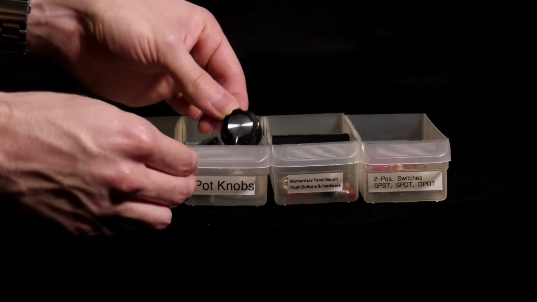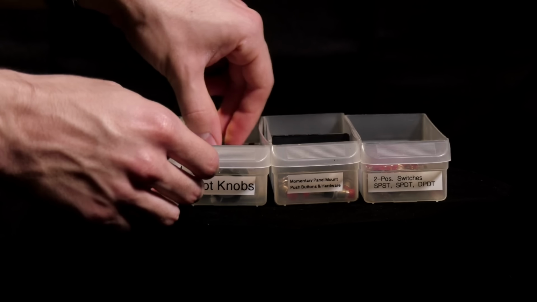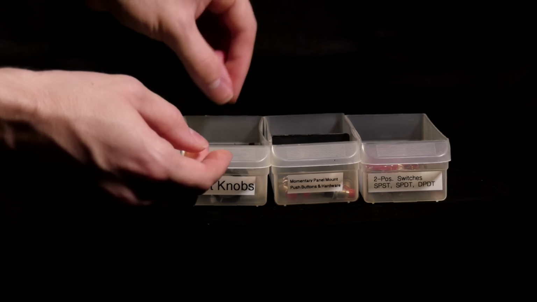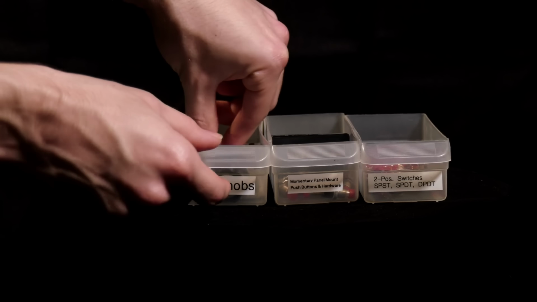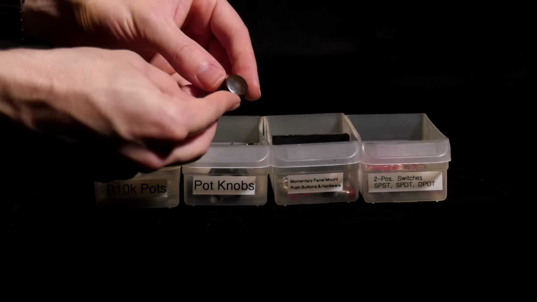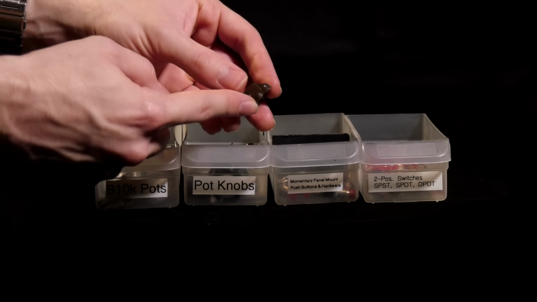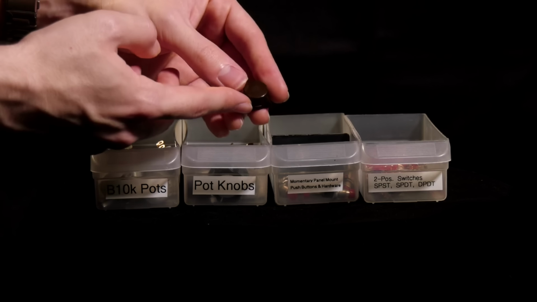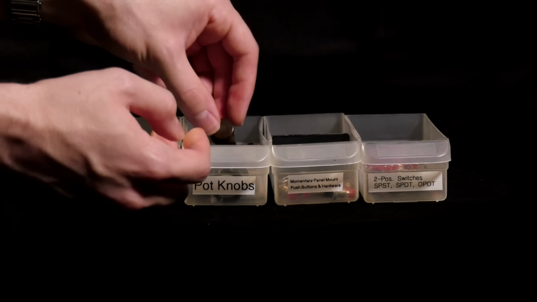Knobs for your potentiometers. Make sure the knob type matches the type of shaft on your potentiometers, and if you get a kit, they will match. But if you're buying them separately, just make sure that if you have D-shaft potentiometers, you get the D-shaft knobs. Or if you have round shaft potentiometers, get the round shaft knobs with the set screw. You know, that kind of stuff. And then an assortment of LEDs, which we mentioned earlier.